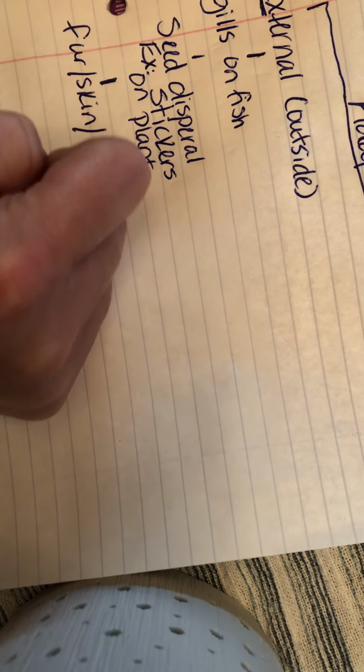Let's think about fur and skin or feathers. That is an adaptation because it protects us from the outside elements, the outside environment. It keeps us warm and it helps regulate our body temperature and maintain homeostasis. Camouflage.